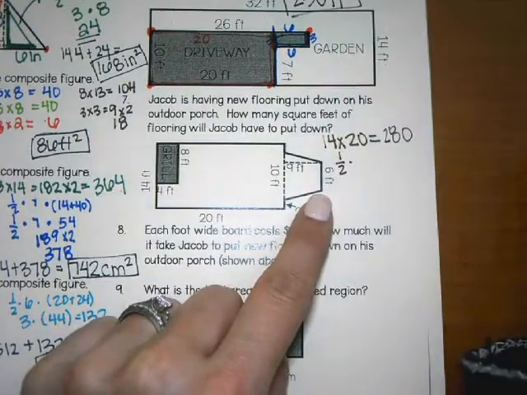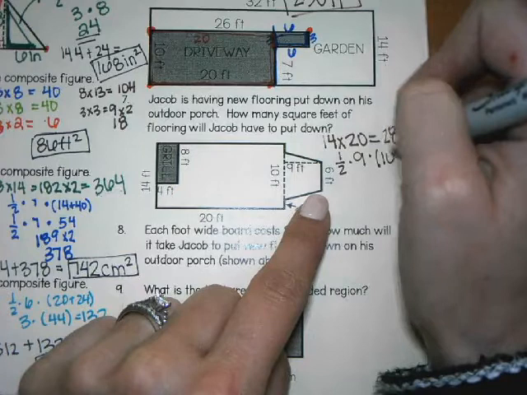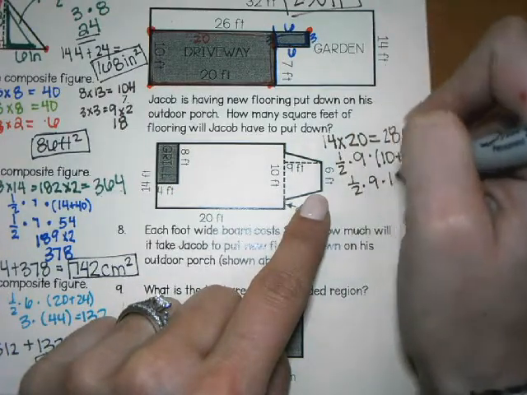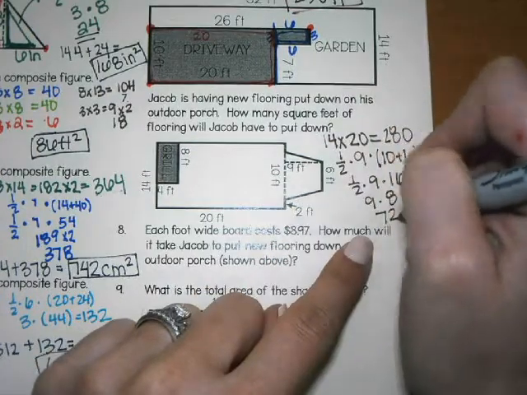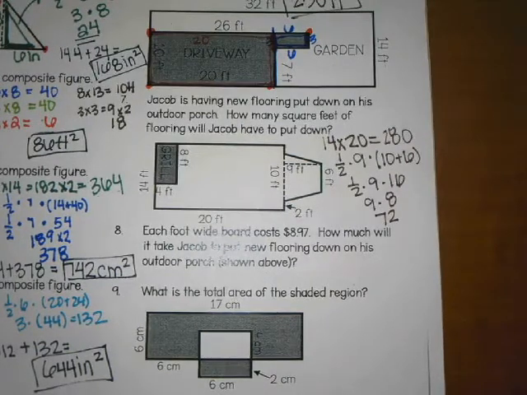What's my height, everyone? 9. What are my bases? 16. What's half of 16? 8. And what's 9 times 8? 72. So area of the trapezoid is 72. Area of the rectangle is 280. What do I have to do now?